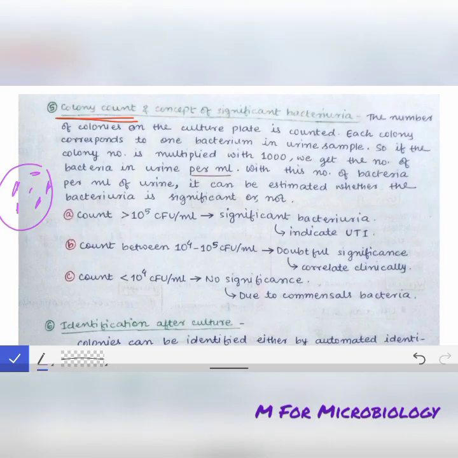Suppose the standardized inoculating loop was capable of storing 1 microliter of sample. We suppose that each of these colonies is formed by a single bacterium. So there are 1, 2, 3, 4, 5, 6 colonies in the media. Now if in 1 microliter of urine there are 6 bacteria, see here, then we multiply it by 1000 and we get the number of bacteria in urine per ml.